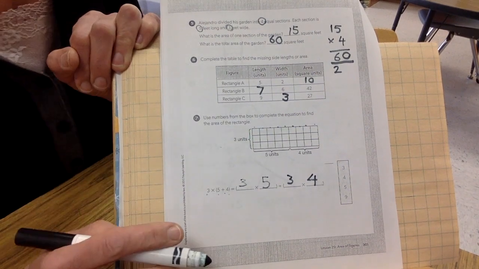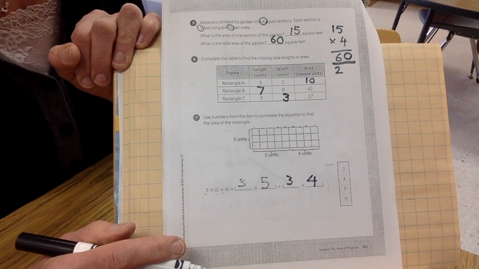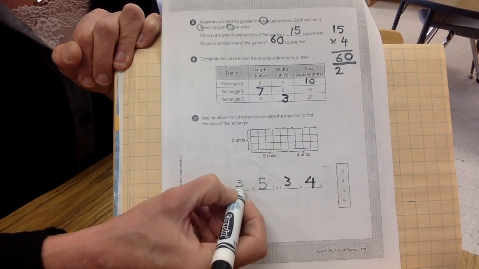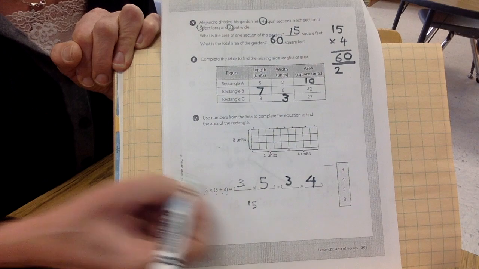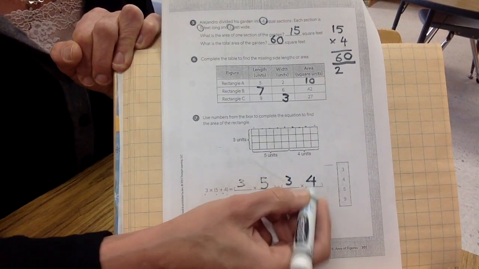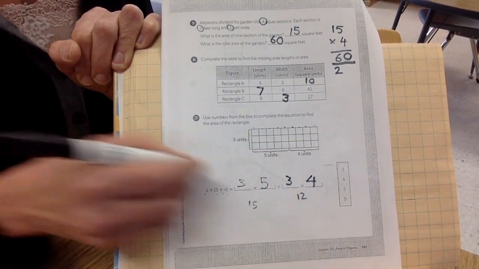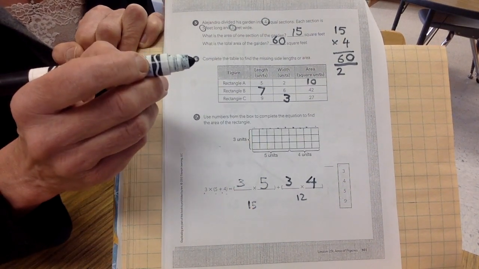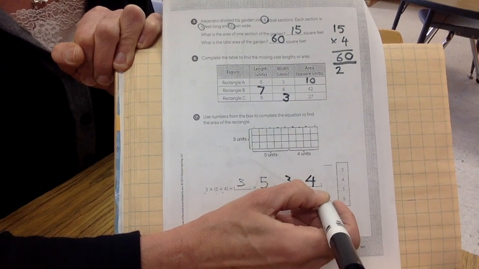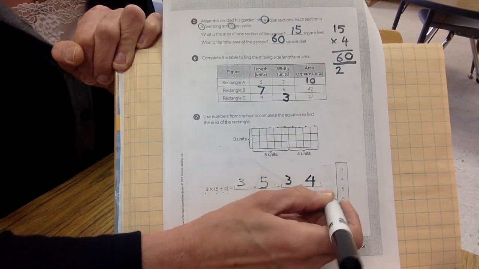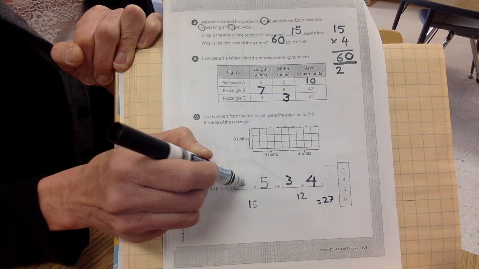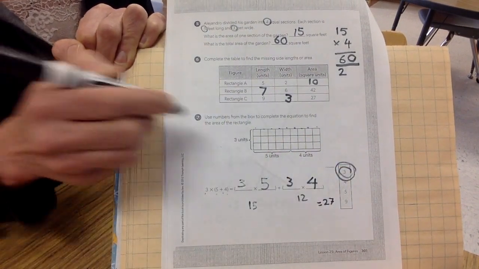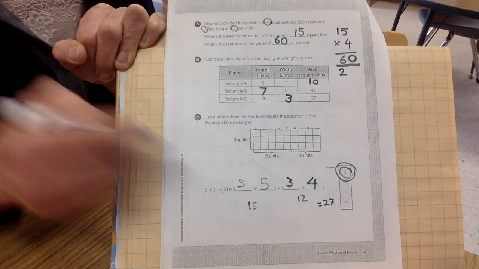And then they don't even want you to find the answer, but let's go ahead and do it. 3 times 5 is 15. 3 times 4 is 12. And 15 plus 12 is 27. Go ahead and circle the 3 twice. And then circle the 5 and the 4 once.